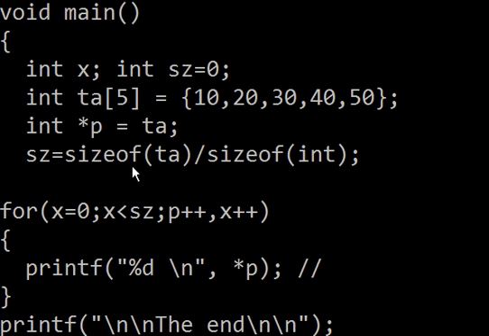Next, I get the size of TA, which is 1, 2, 3, 4, 5 elements times 4 bytes. An integer is 4 bytes. That gives me 20 bytes. And I'm going to divide that by the size of int, which is 4 bytes. The bytes cancel, and you have 20 over 4. That's 5. So the number of elements is 5. I just figured that out here, and I assign it to size. Size has 5 in it.